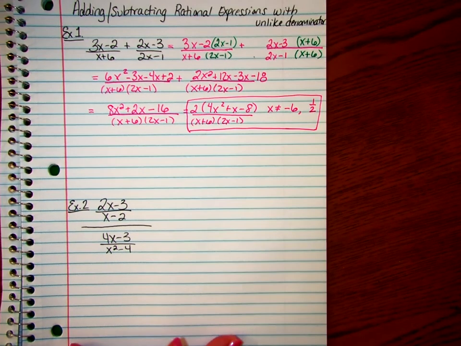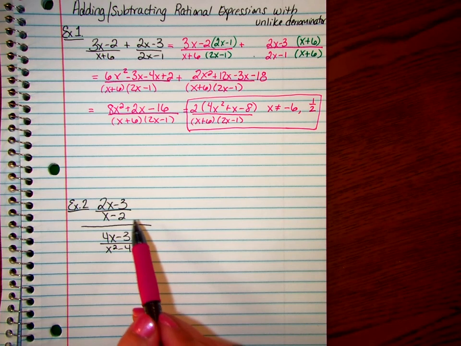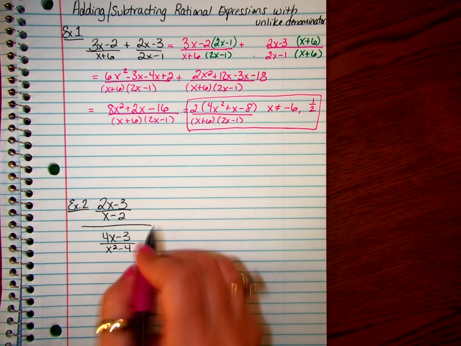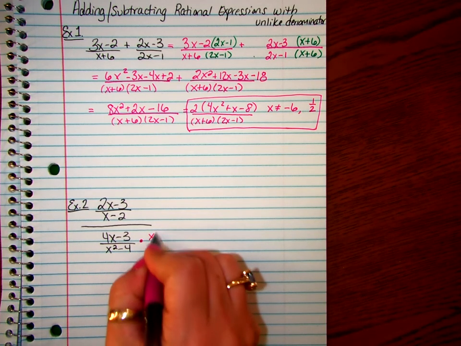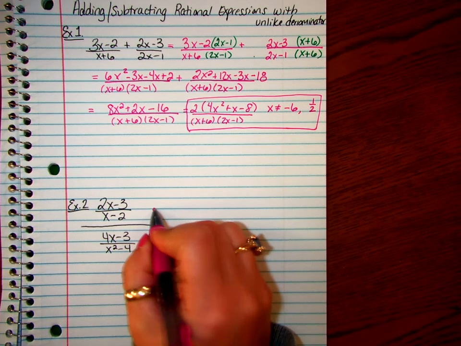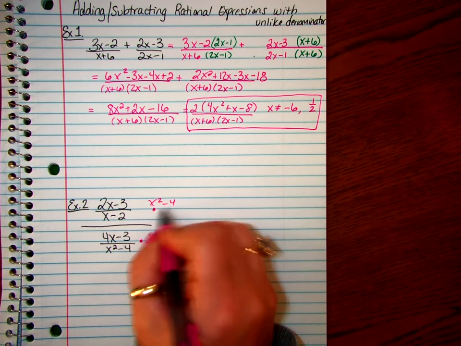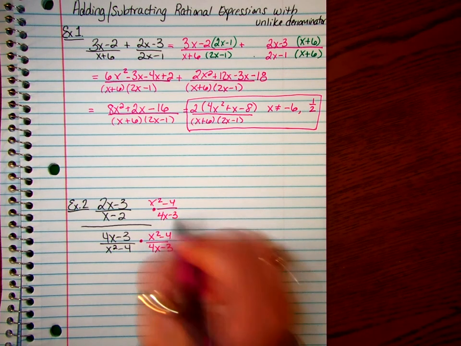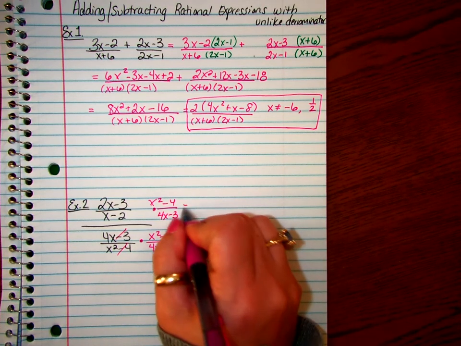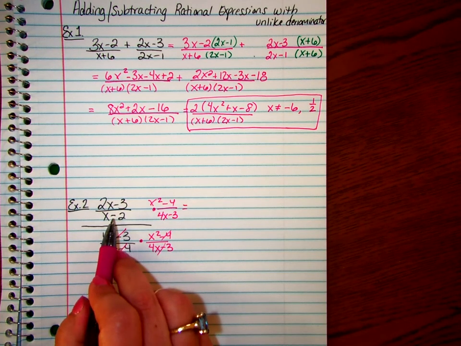All right, the next example I want to talk about is when you have a fraction divided by another fraction. The easiest thing to do with these is just to multiply your numerator and your denominator by the reciprocal. So I'm going to multiply this one by x squared minus 4 over 4x minus 3. I'm going to multiply this one by the same thing, x squared minus 4 over 4x minus 3. Well, reciprocals cancel, so this denominator is totally gone now. And now I have a regular numerator and denominator.